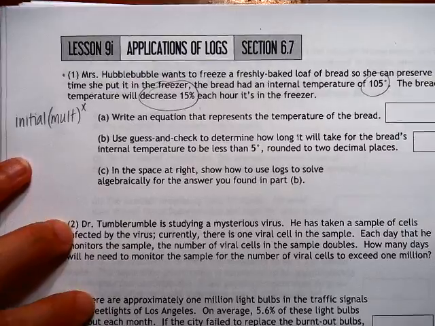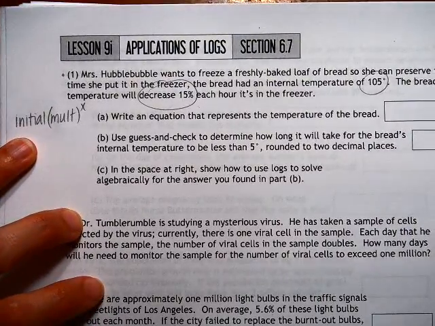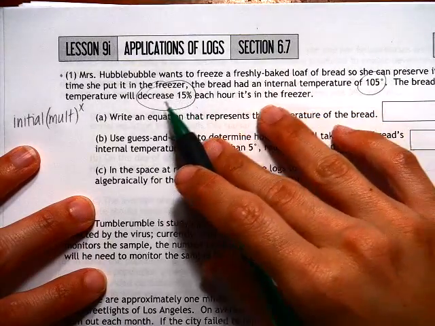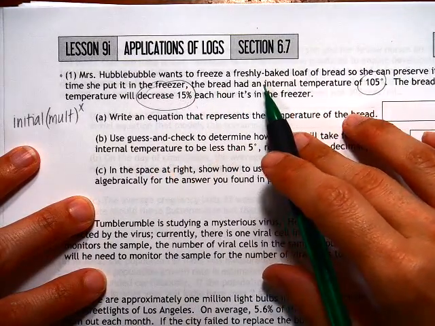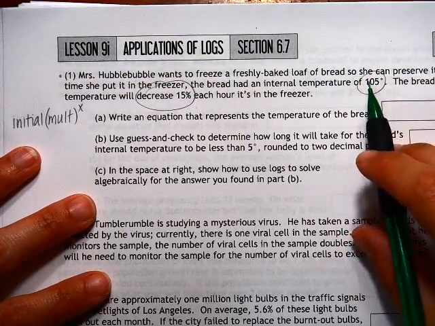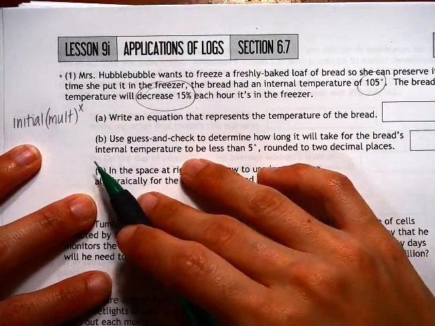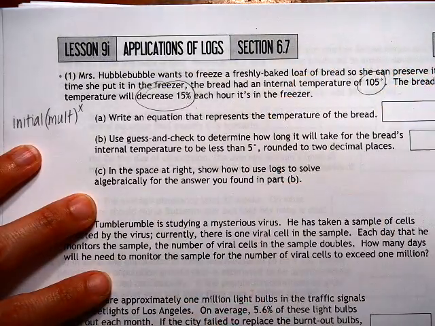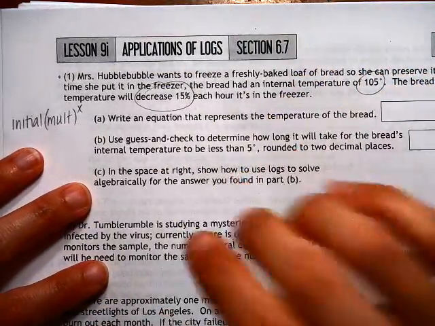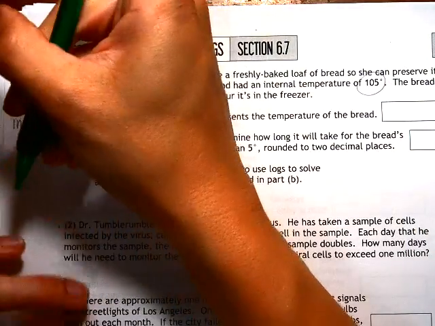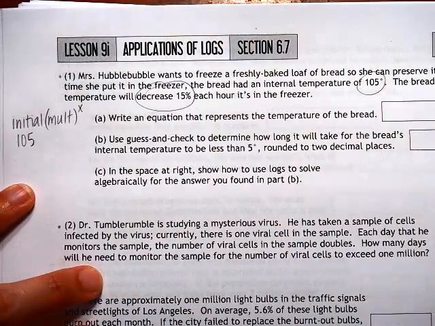Now, through that lens, we'll reread the question and try to look for this important information. When she put it in the freezer, the bread had an internal temperature of 105 degrees. I think the implication there is 105 must have been the initial temperature, because that was when she started. That was what was happening when she initially put the bread into the freezer. So 105 seems to be a logical interpretation for the initial value.